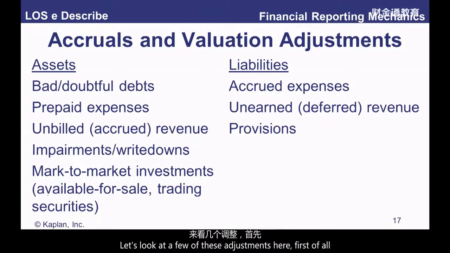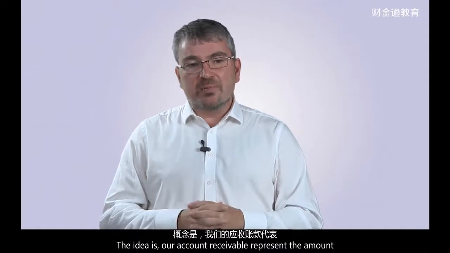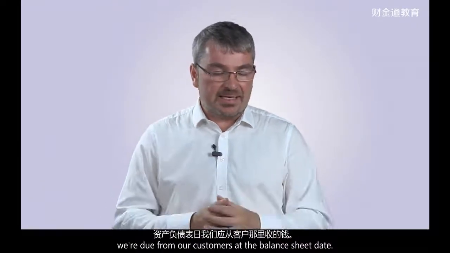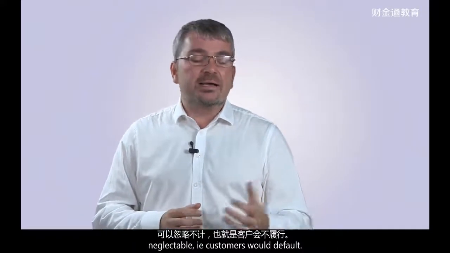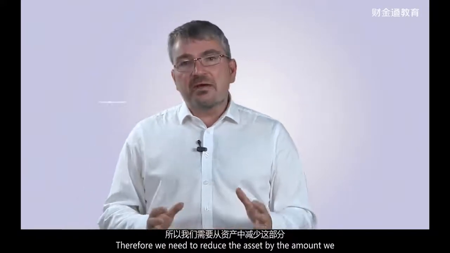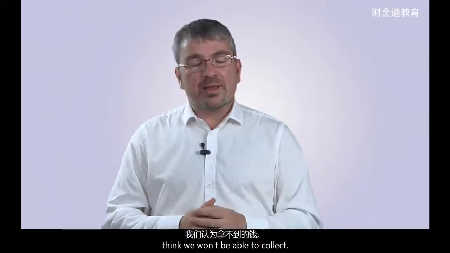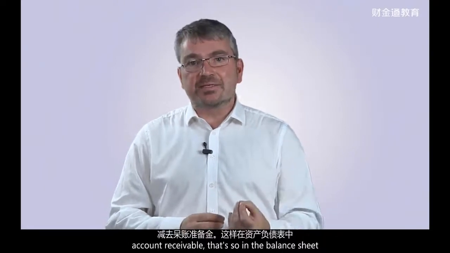Let's have a little look at a few of these adjustments here. First one, under assets, we have bad/doubtful debts. Now the idea is our accounts receivable represent the amounts that we're due from our customers at the balance sheet date. However, we know some of those amounts will be uncollectible, i.e. customers will default. Therefore, we need to reduce the asset by the amount we think we won't be able to collect. So we net the doubtful debt provision against the accounts receivable.